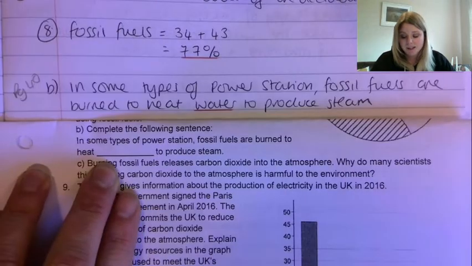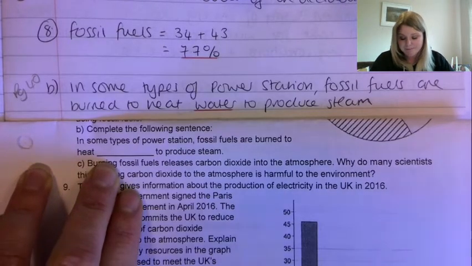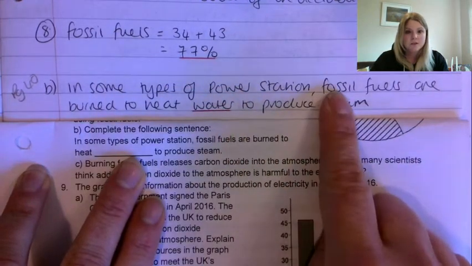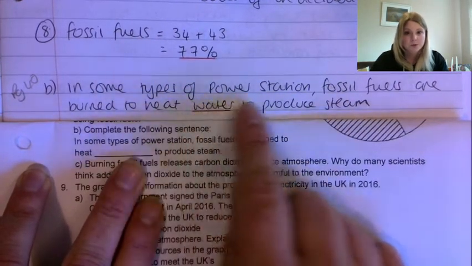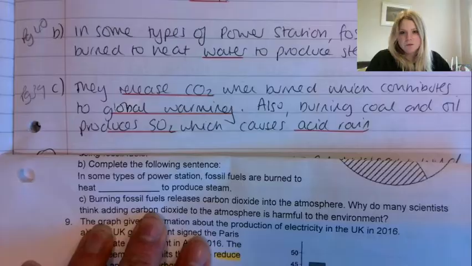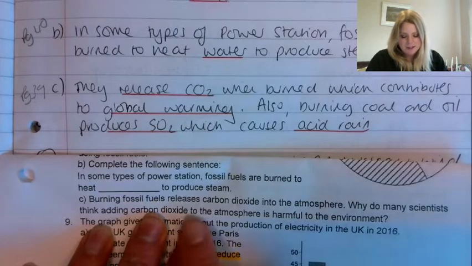For part B, we had to fill in the blank in this sentence. So in some types of power stations, fossil fuels are burned to heat water to produce steam. And again, I've got that from page 40. Part C, fuels releases carbon dioxide into the atmosphere.